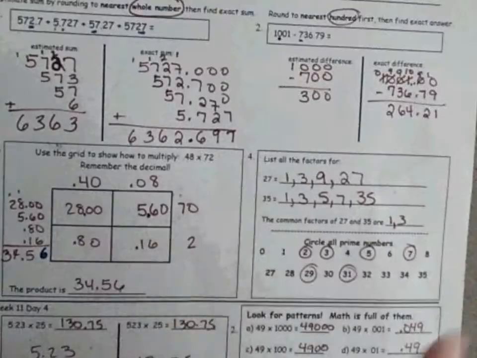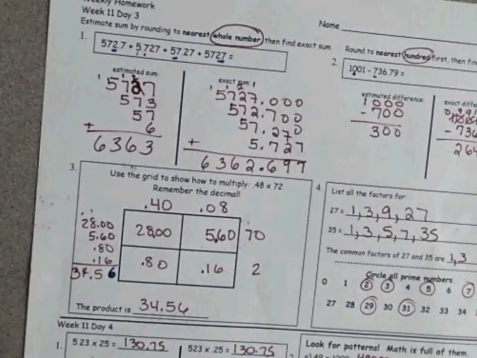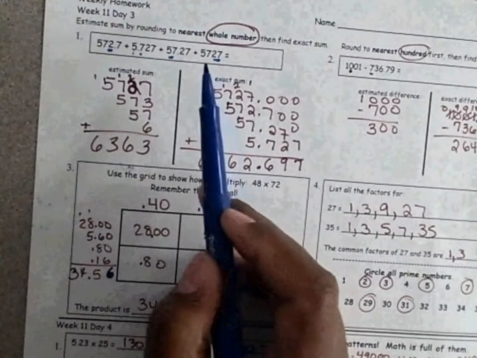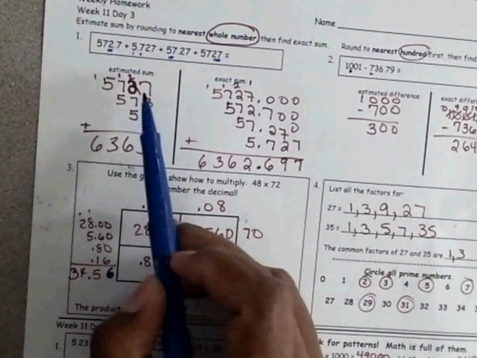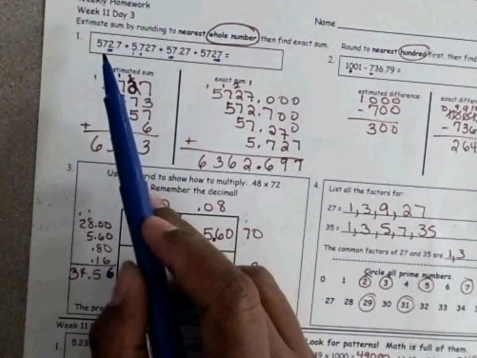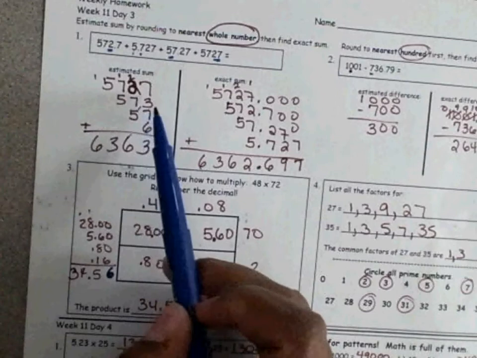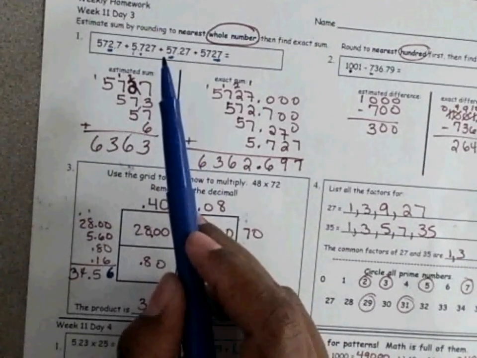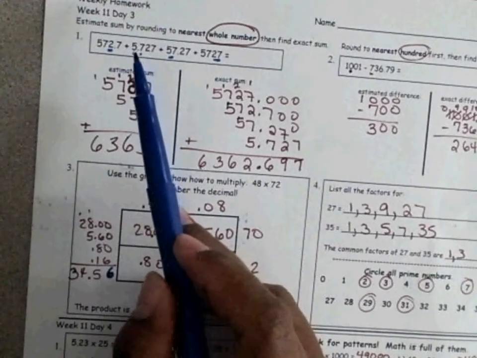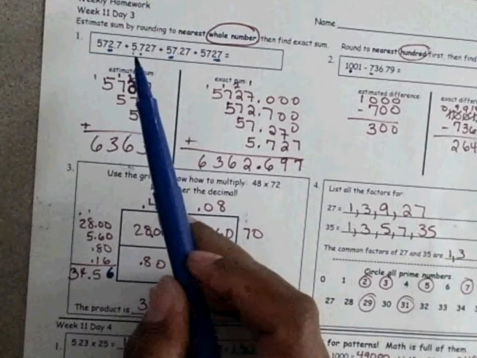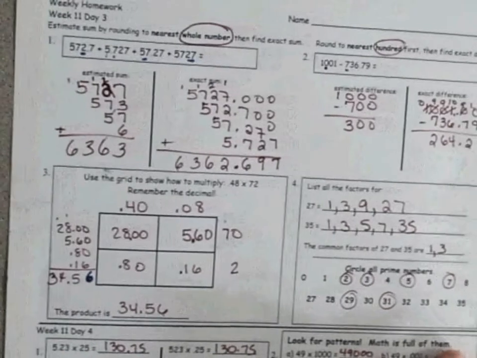Okay? Looking at day 3, I have an estimated sum, so this tells me to round to the nearest whole. So I'm going to look at my largest number. It's 5,727. There's nothing over here to tell me to move this, so this number stays the same. 572, I have a 7 over here that tells me this number is closer to 573. 57 and 27 hundredths, that 2 tells me this number is closest to 57. And then 5 and 727 hundredths tells me that this number is closer to 6. So I add these all up, and that gives me 6,363 as my estimated sum.